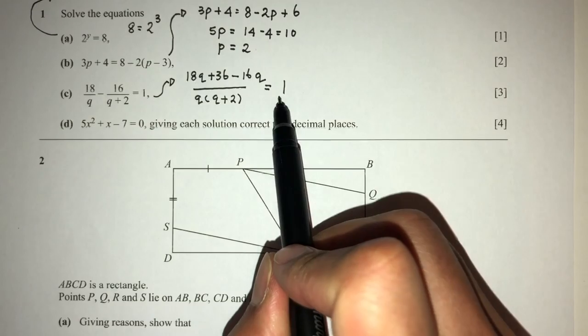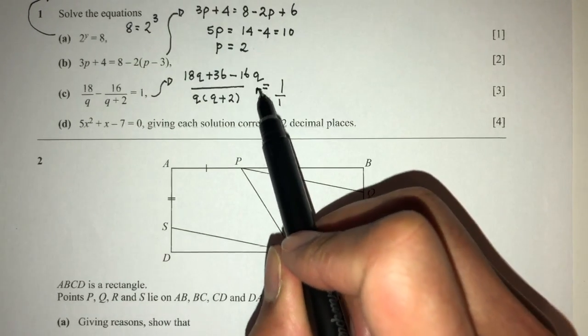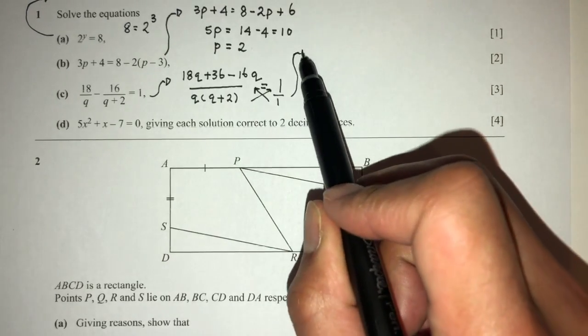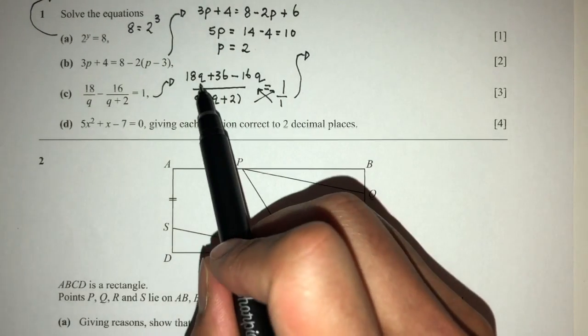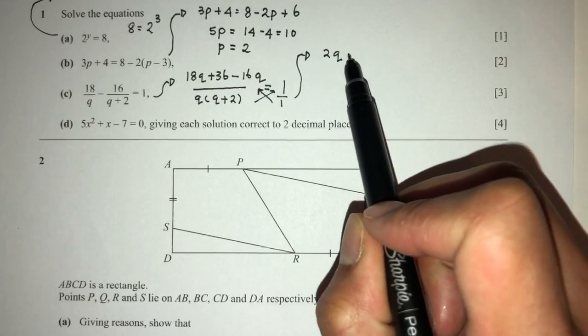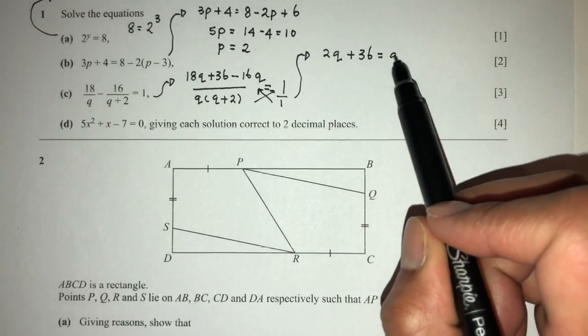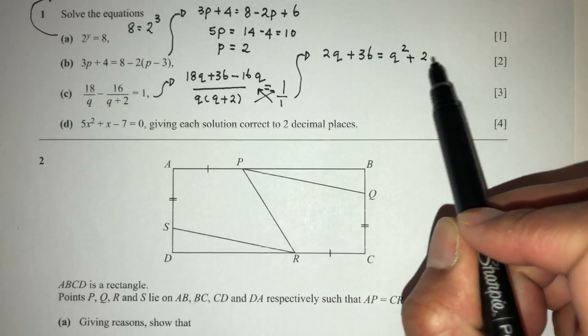So now we just have to simplify, so we cross multiply and see what we get. So continue here. On one side you will have 18q minus 16q, that should be 2q, plus 36 equal to, this will be q squared plus 2q.